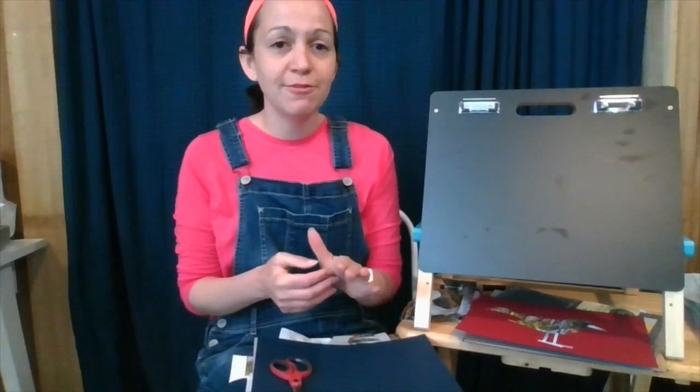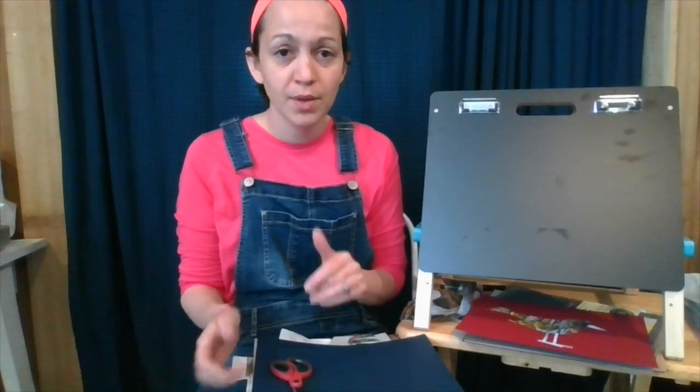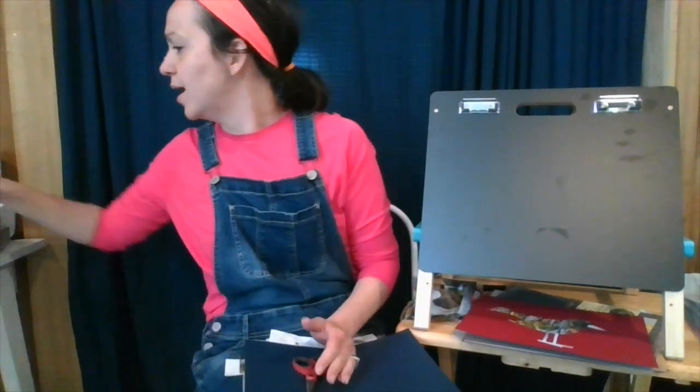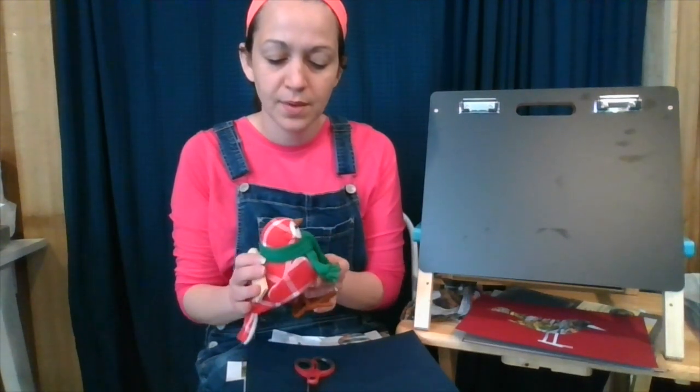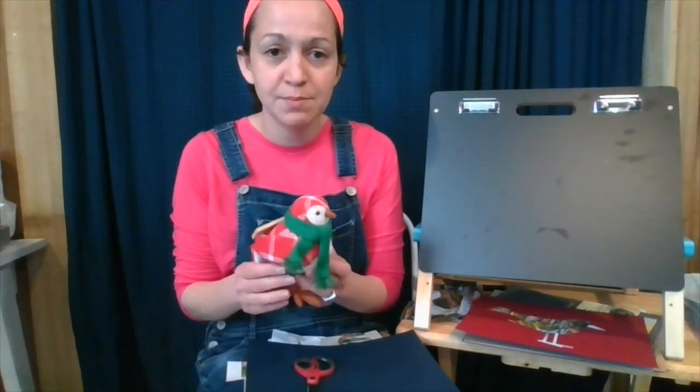Now, shape is different from form. When I say form, I'm talking about something that is three-dimensional. Let's see here. This is three-dimensional, okay? It has shape. It takes up space.